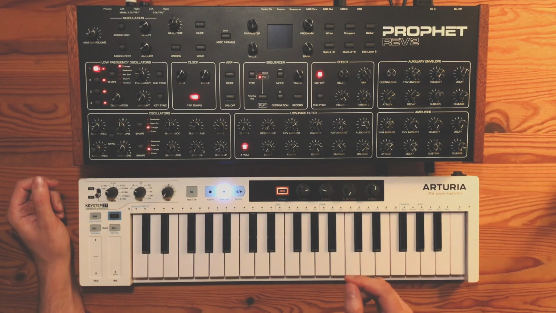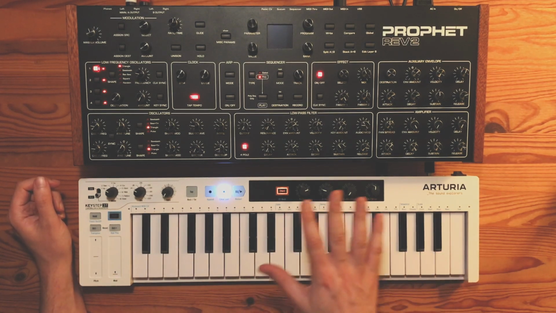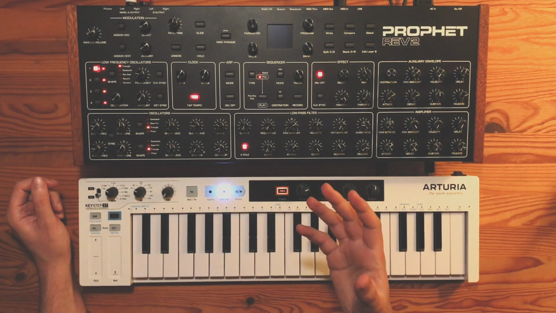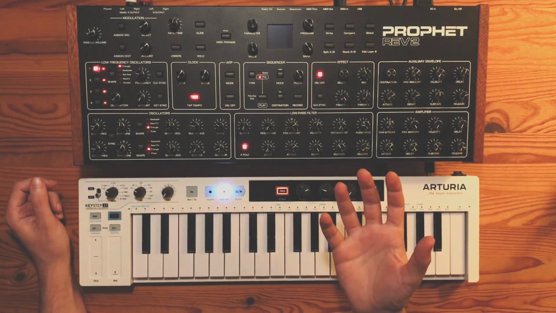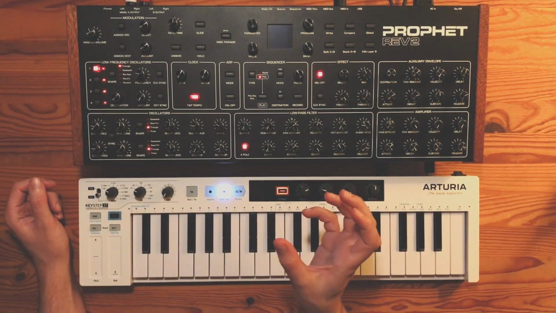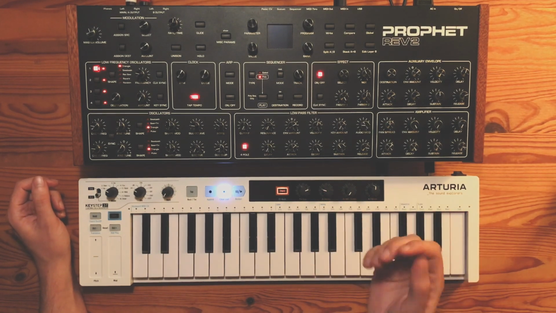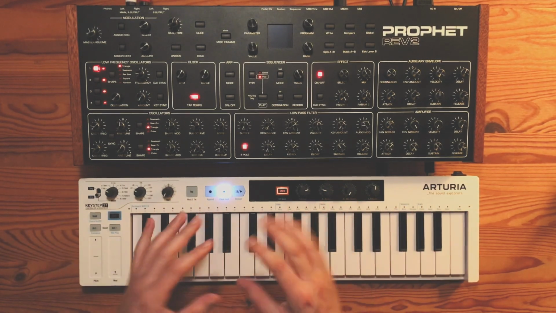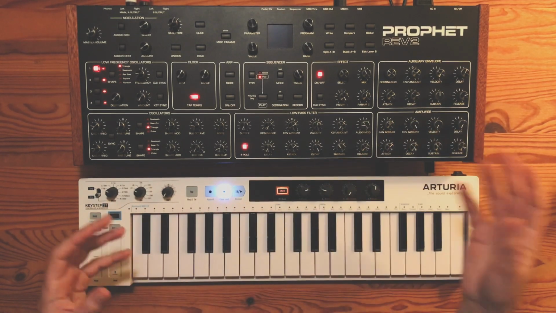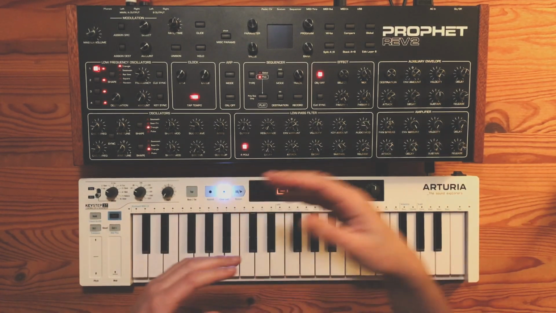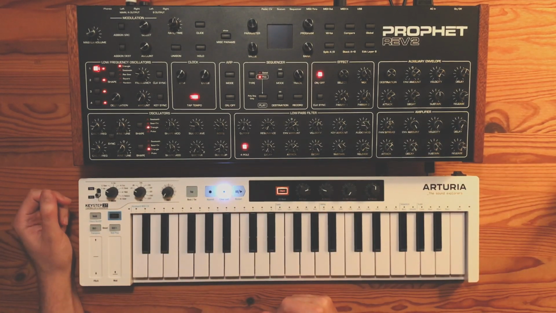So before we get started, I typically like to analyze the sound a little bit before I try to recreate it, to sort of pinpoint the specific elements that make this type of sound. One thing that's very apparent is that the notes have a very long attack and release. They take a long time to come up and a long time to die out.